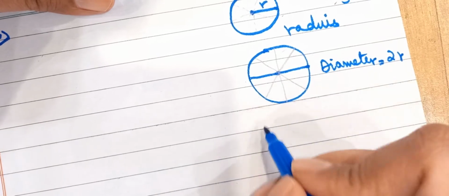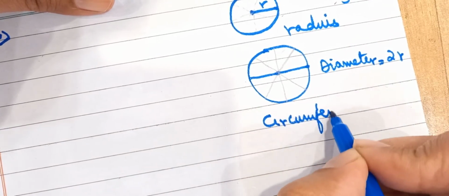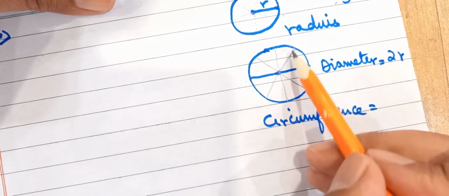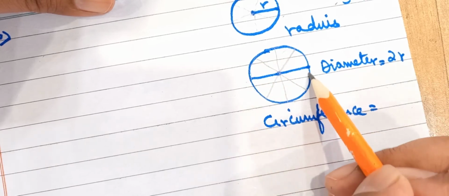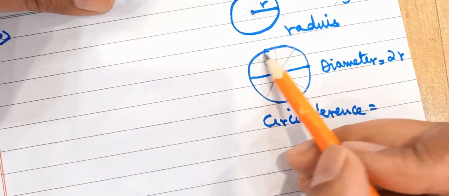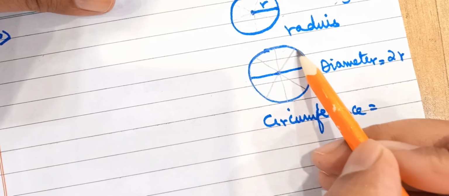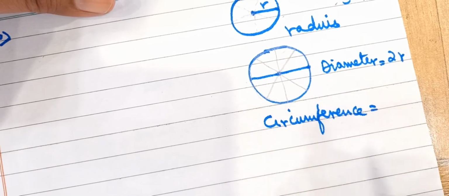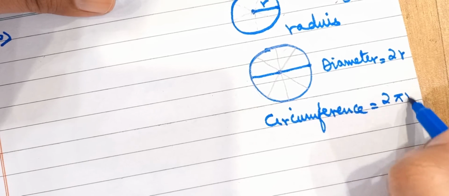Second is circumference. Circumference is the outer length of a circle. Whatever the length of this circular region is, it is called circumference, and the formula for it is 2 pi r.